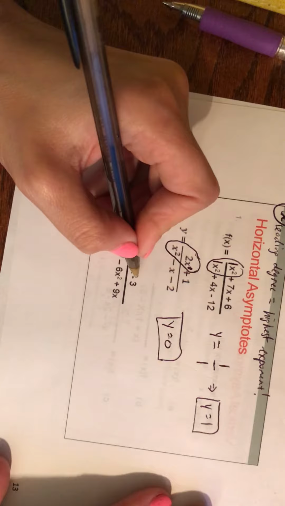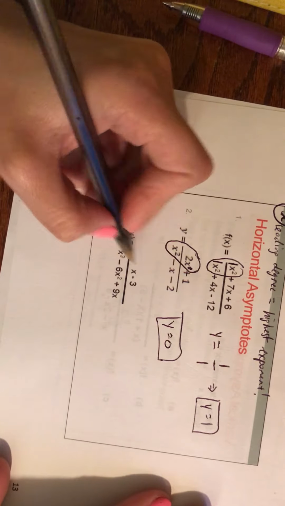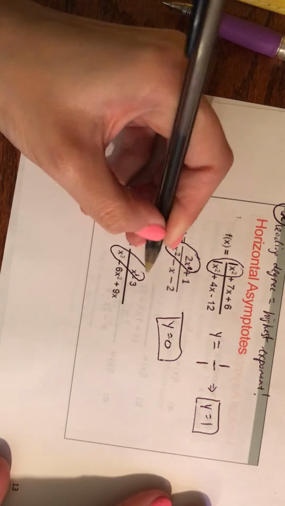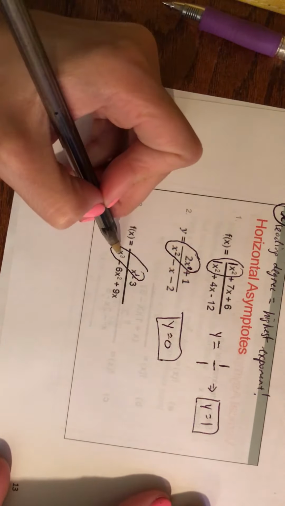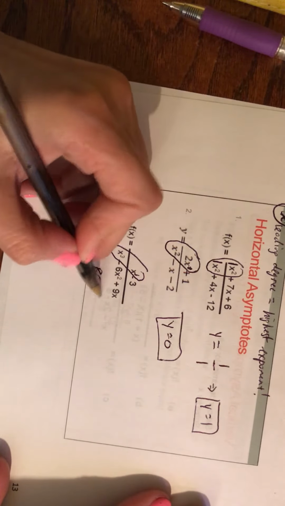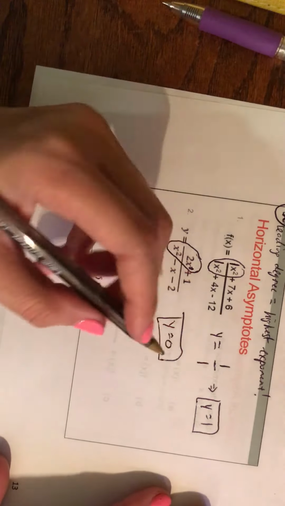The last one here, the highest degree in the numerator is a 1 and in the denominator it's a 3, so we're comparing these two. 3 is still bigger than 1, so it's still BOBO, which means that we have a horizontal asymptote at y equals 0.